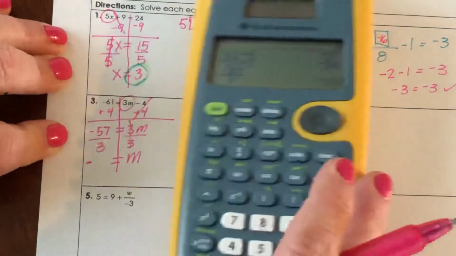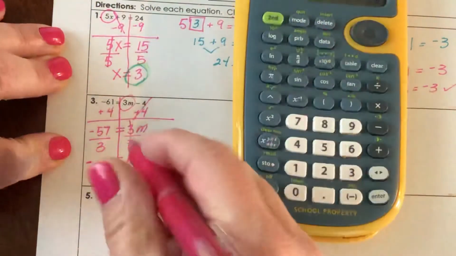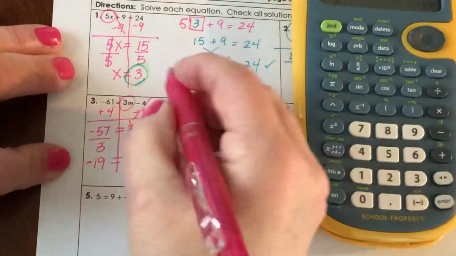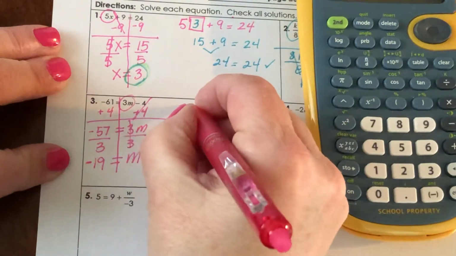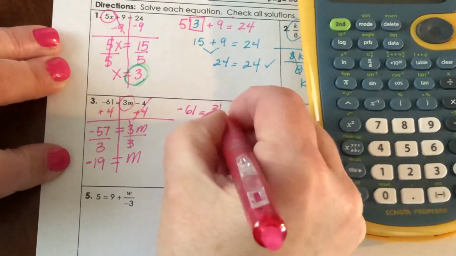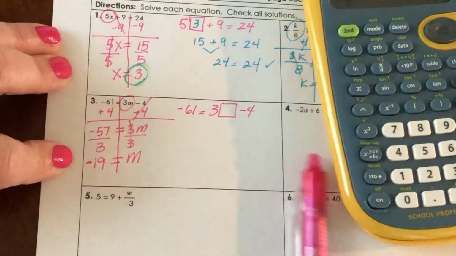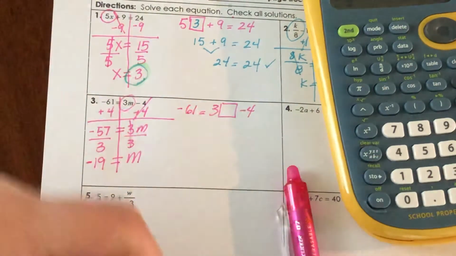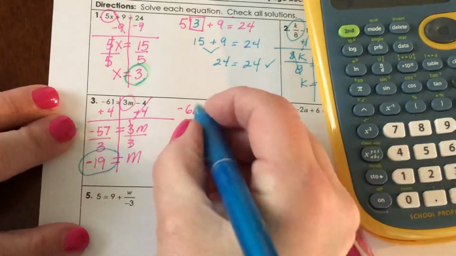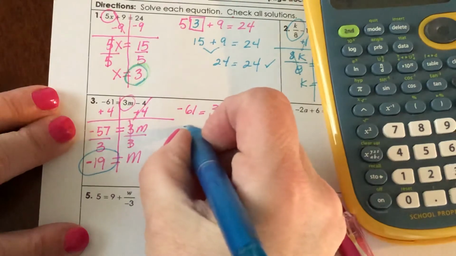So let's take a look here. The answer there is negative 19, because 3s go into 57 nineteen times. Let's see if this works out. Rewrite your equation. Negative 61 equals 3, put the box there, 3 times some number, minus 4. Now, what number am I putting in the box? Yep, negative 19, because that's the number that makes this equation true. I'm putting it right here. So, nothing happens to that side.